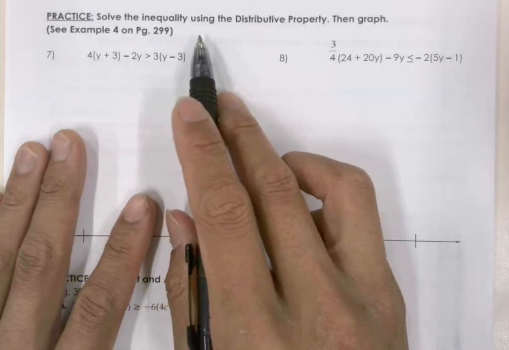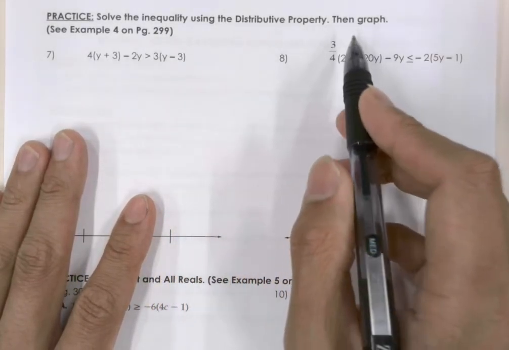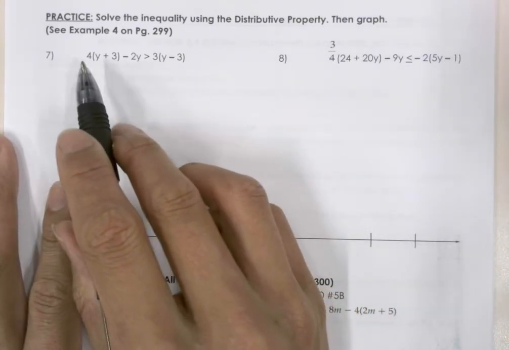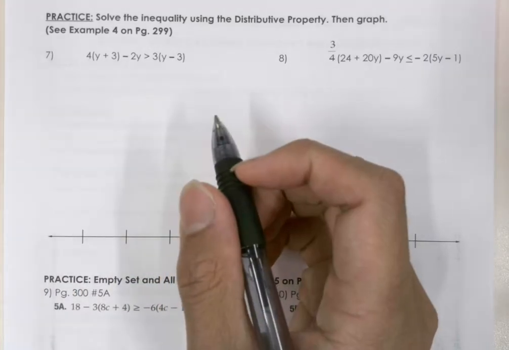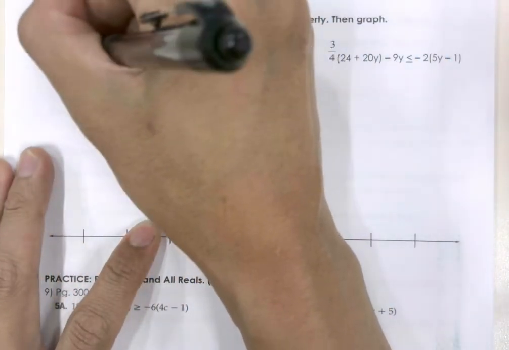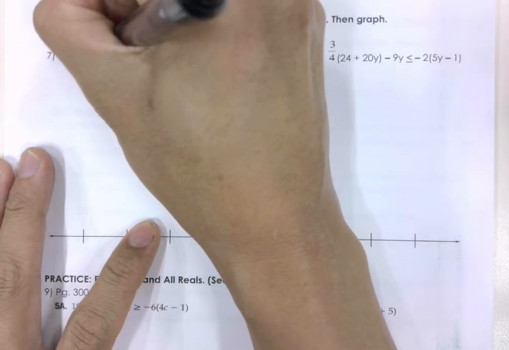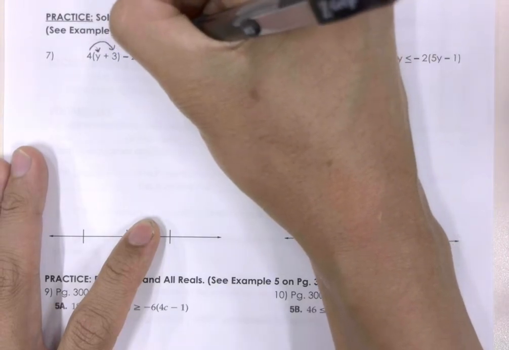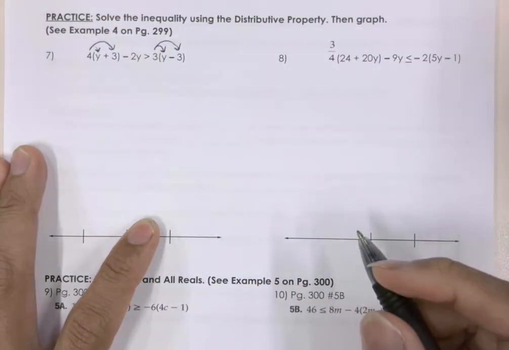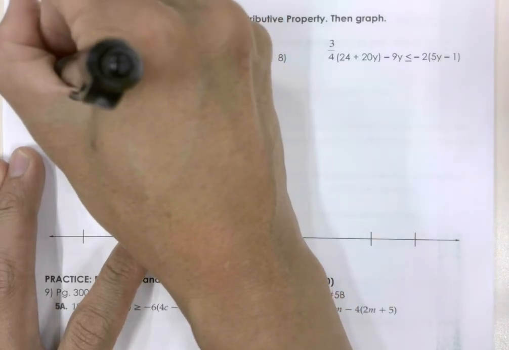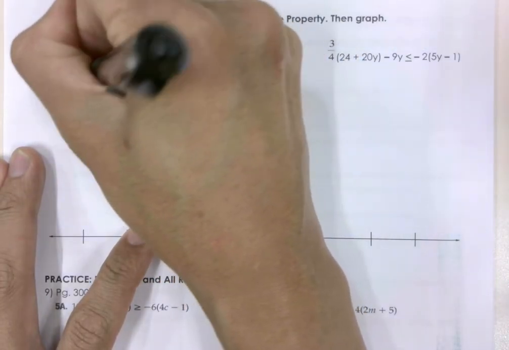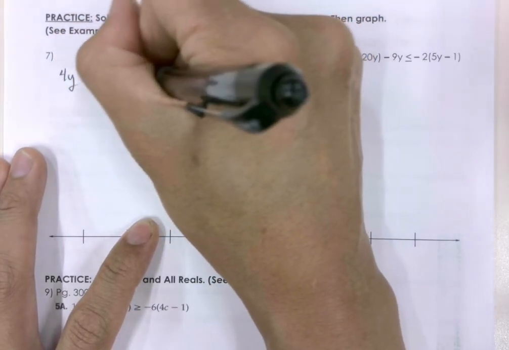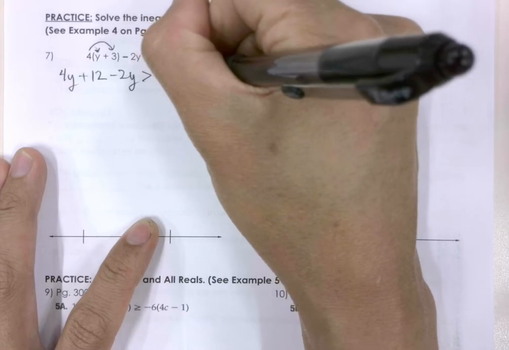Solve the inequality using the distributive property, then graph. In this inequality, we need to distribute here and there. So let's go ahead and multiply out the 4 times the y, and the 4 times the 3, and the 3 times the y, and the 3 times the negative 3. So what we're left with is 4y plus 12 minus 2y is greater than 3y minus 9.